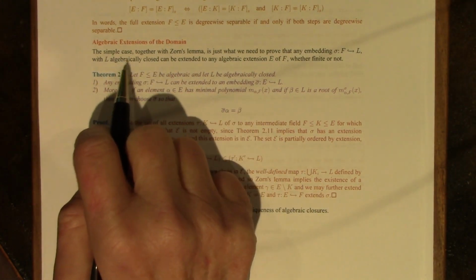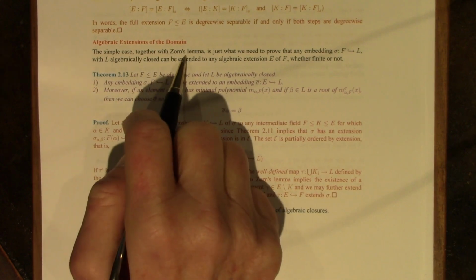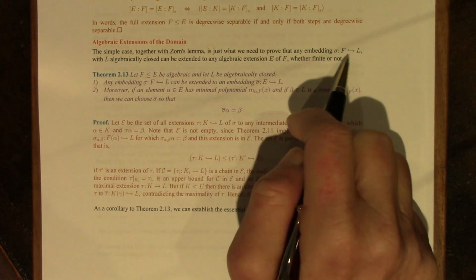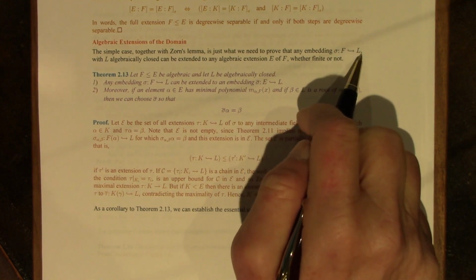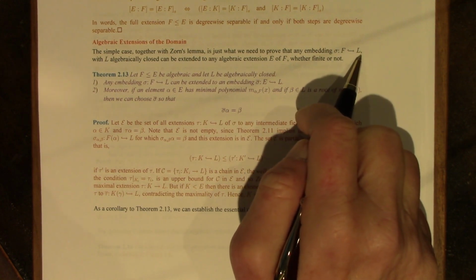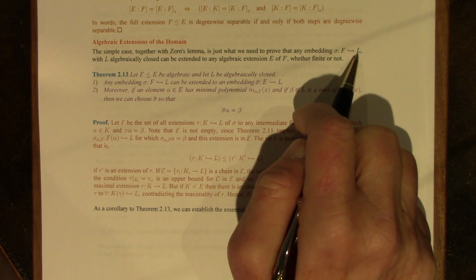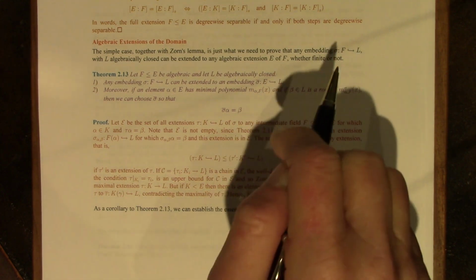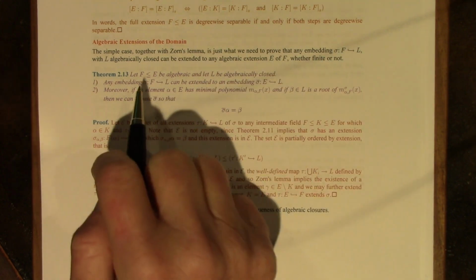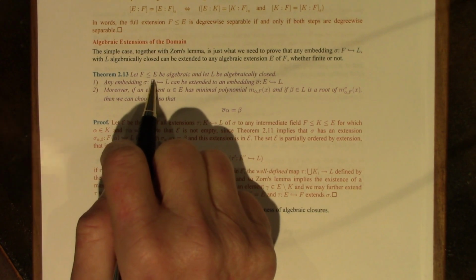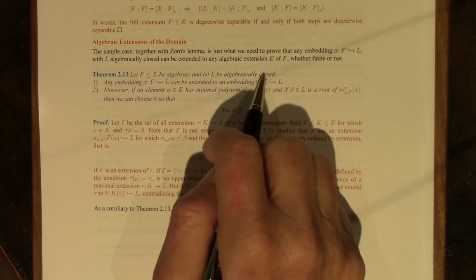The simple case, together with Zorn's lemma, is just what we need to prove that any embedding sigma from a field F to an algebraically closed field L can be extended to any algebraic extension of F. So, suppose that E over F is algebraic and L is algebraically closed.